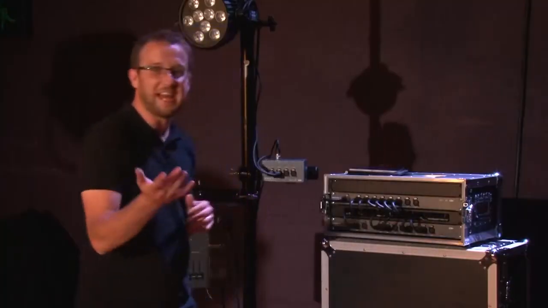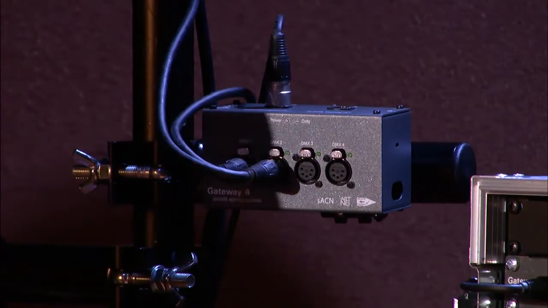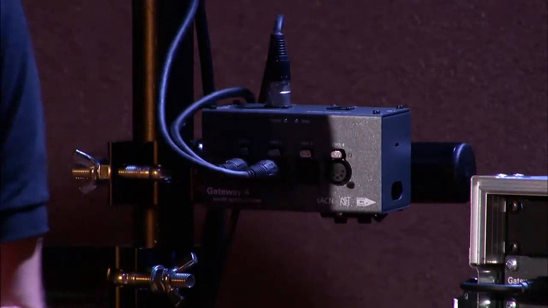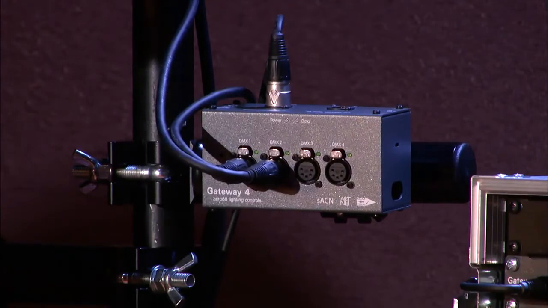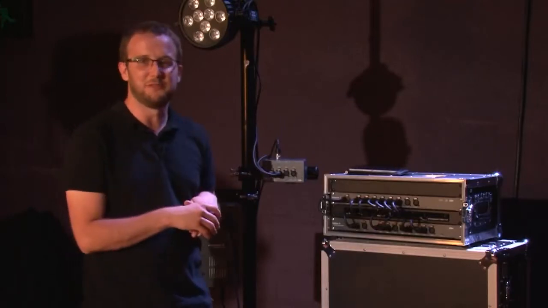Thanks, Edward. That's great. So yeah, Edward mentioned Gateway 4 here. This is the third product that completes our new data distribution range. Feature set is very similar to the Gateway 8. It can take Artnet, streaming ACN right in and convert that to DMX and RDM. But its form factor is much smaller, much more versatile.